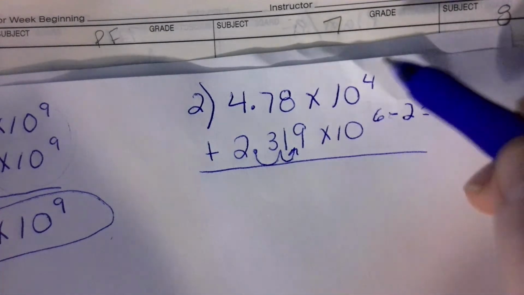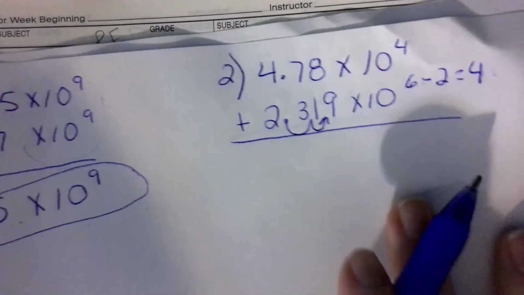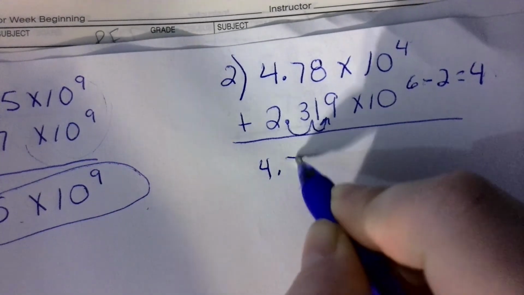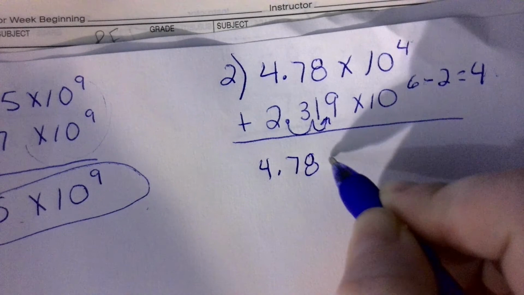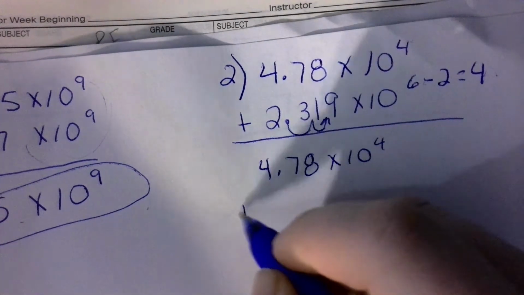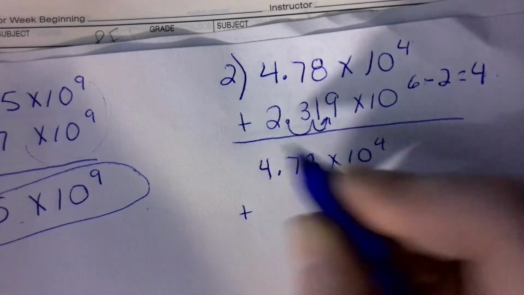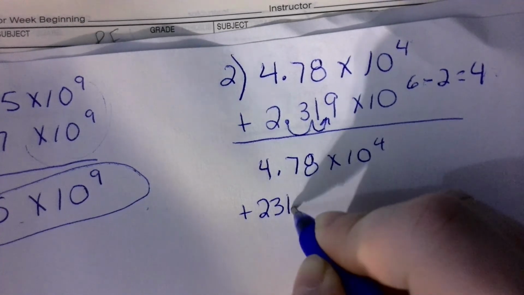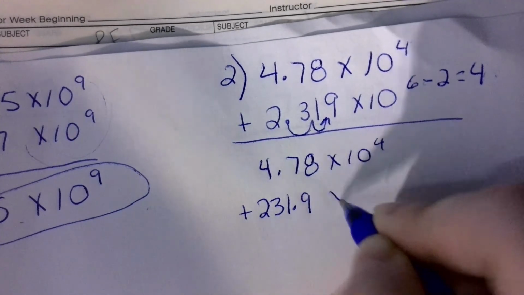Now that these are the same, I can add these together. I'm just going to rewrite all my stuff. 4.78 times 10 to the 4th plus my new decimal 231.9 times 10 to the 4th.